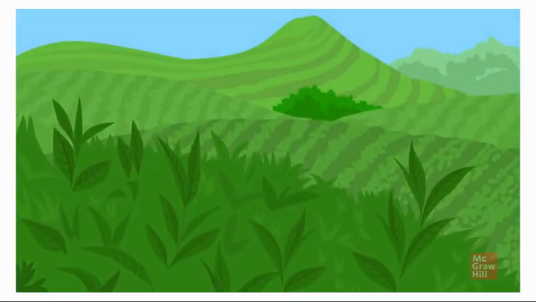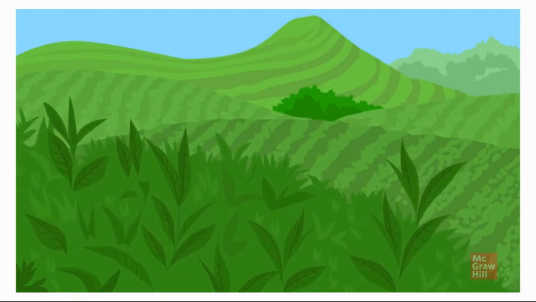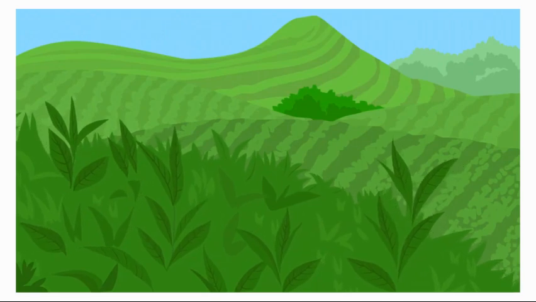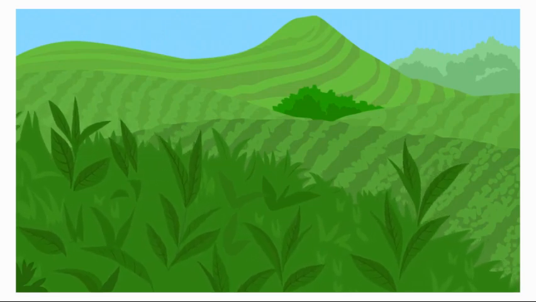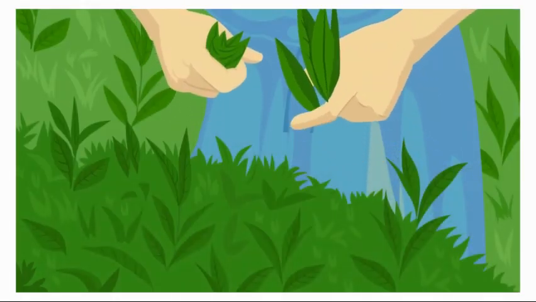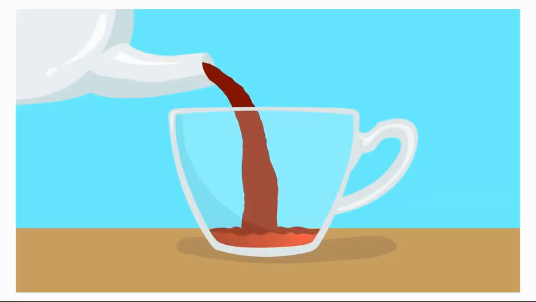People all over the world love to drink tea. There are hundreds of flavors of tea, but traditionally, a cup of tea starts with the harvesting of leaves from a tea bush. So, how do we get from this to this?